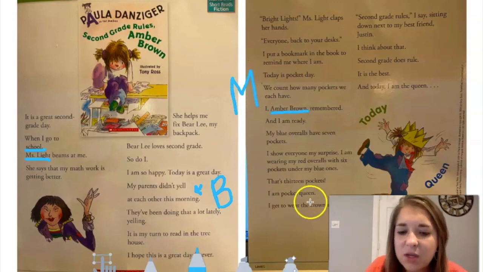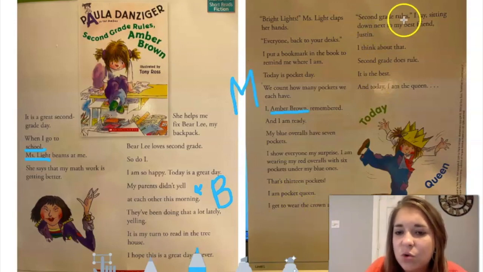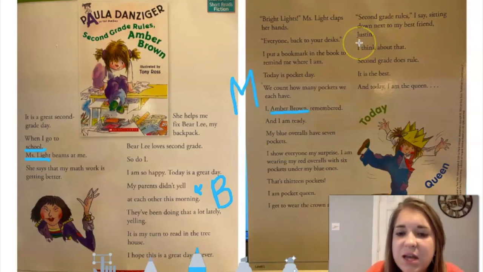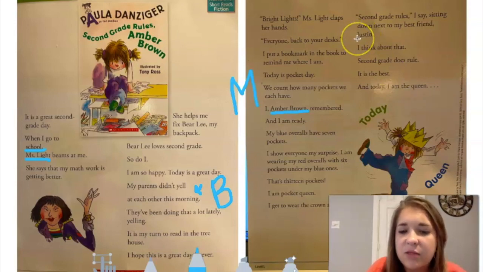I am Pocket Queen. I get to wear the crown all day. 2nd grade rules, I say, sitting down next to my best friend Justin. So I see another name, but since this is the first time Justin is mentioned and we're almost at the end of our story, I don't think I need to underline him. I'm not thinking he's going to be that important to the story.